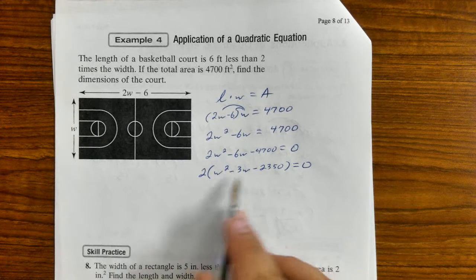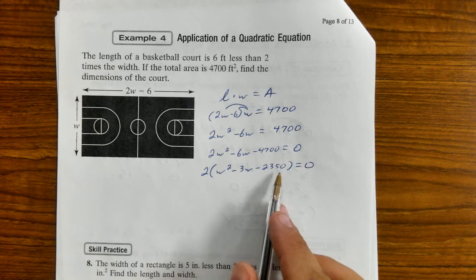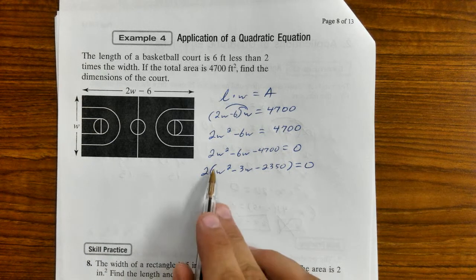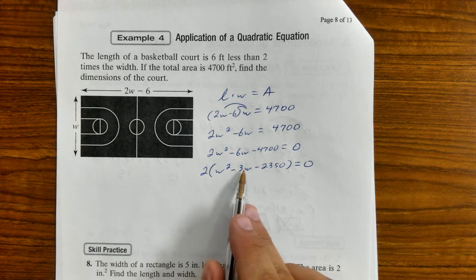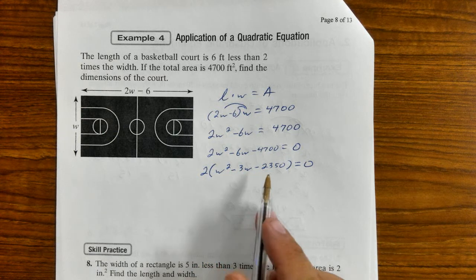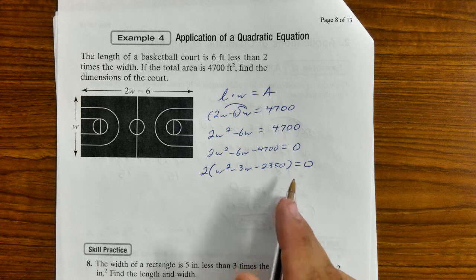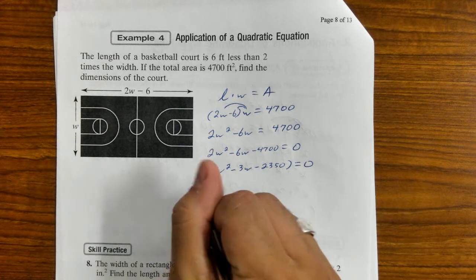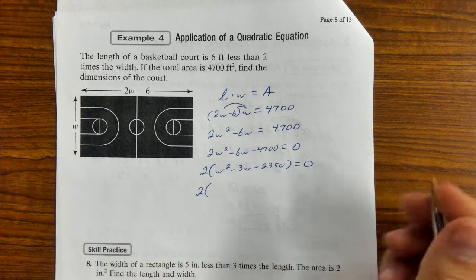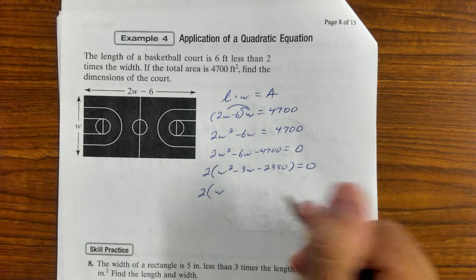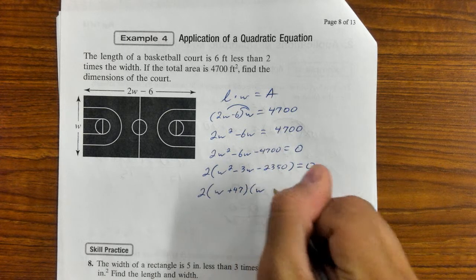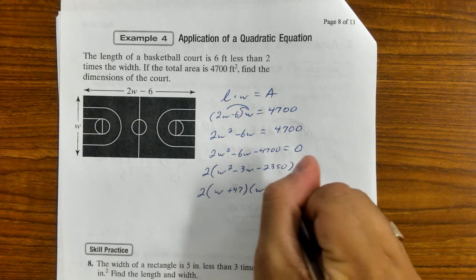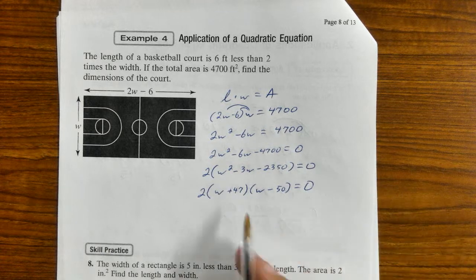So now we need to factor this quadratic trinomial, and since the a value is 1, we need to know what are the two numbers that multiply to give us 2,350, but when you add the same two numbers give us negative 3. Those numbers are actually going to be 47 and negative 50. And our a value is 1, so we can go straight into factoring it there. So w plus 47 times w minus 50 is going to be set equal to 0.